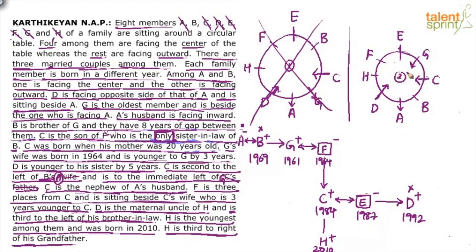But still the point is who is facing center and who is facing outwards. We have got 3 persons facing center: G, C, D. If we get one more person facing center, we are done, because there are 4 persons who are facing center and the rest are facing outwards. So who is that one more person? Which point did we miss? Somewhere it would be given, I'm sure. A's husband is facing inward. Who's A's husband? B.